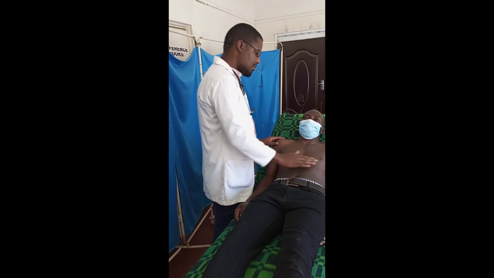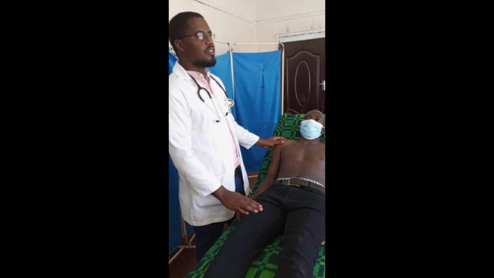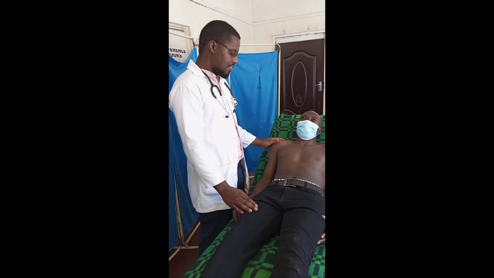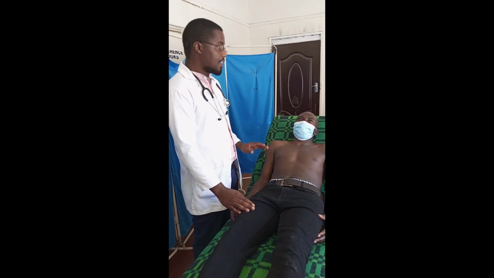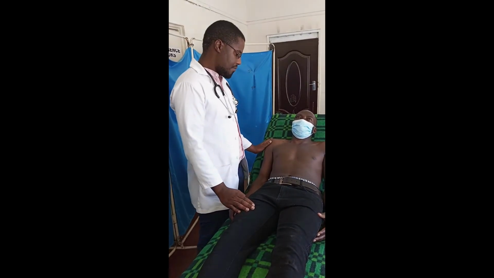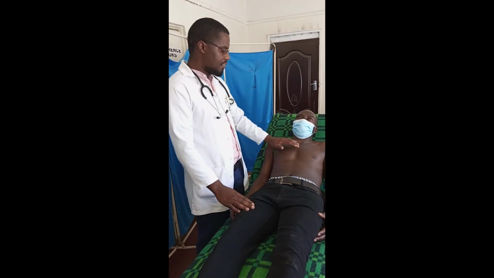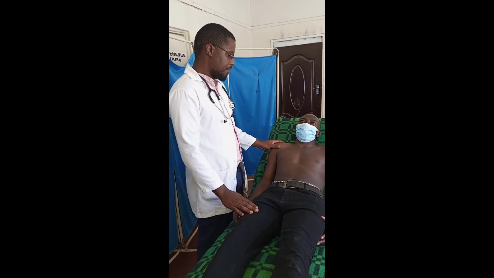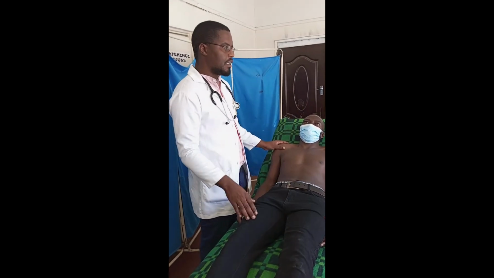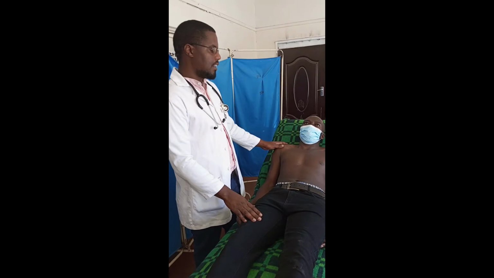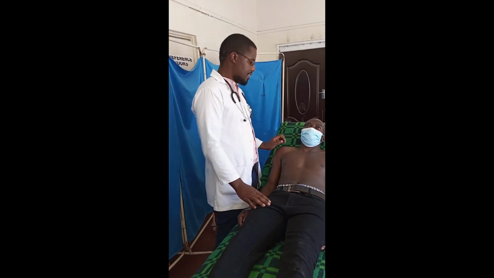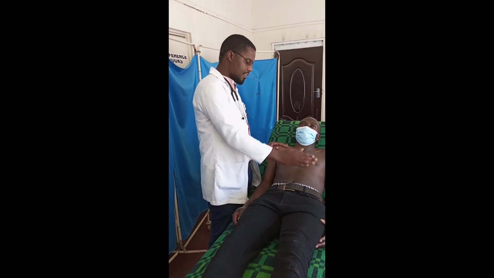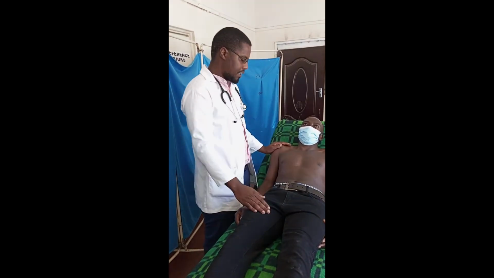If there are visible veins on the chest, it indicates a cardiac problem. The other things you're supposed to check include the pectus excavatum, which is a depression in the chest of the patient, where there is a bigger depression going inside the chest. And also the pectus carinatum, where there is an elevation on the chest of the patient.